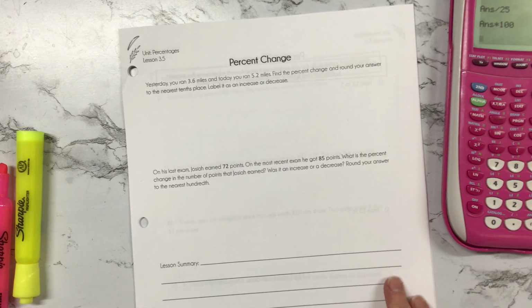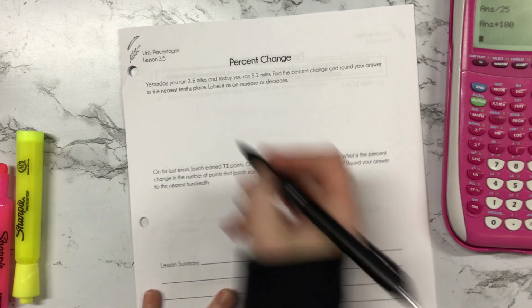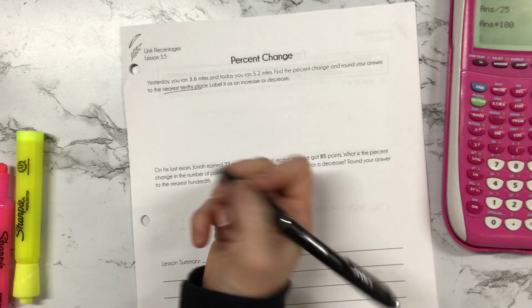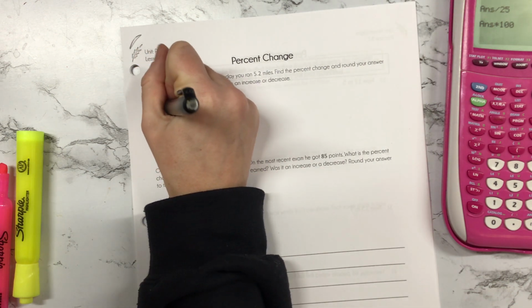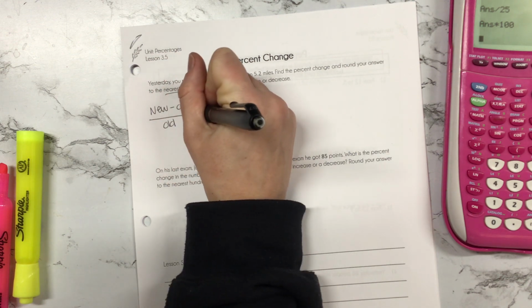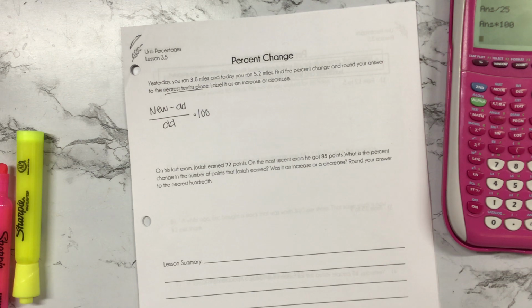Yesterday you ran 3.6 miles and today you ran 5.2 miles. Find the percent change and round your answer to the nearest tenths place. Label it as an increase or decrease. Our formula is new minus old divided by old times 100. So the numbers we're dealing with are yesterday you ran 3.6, today you ran 5.2.